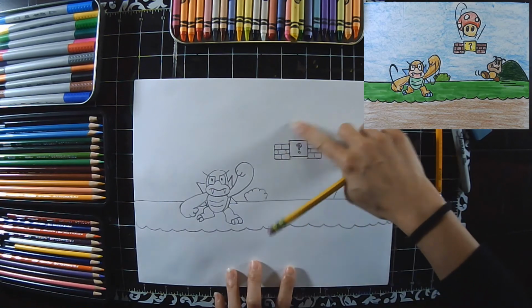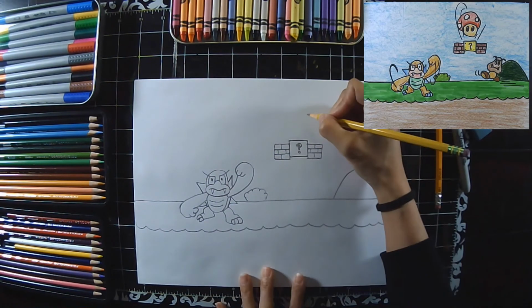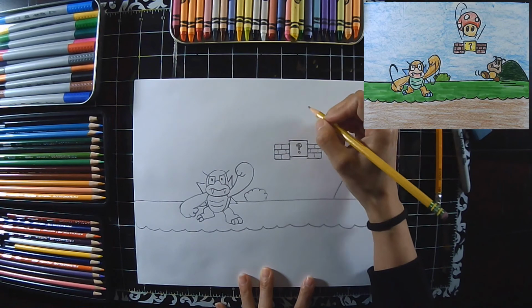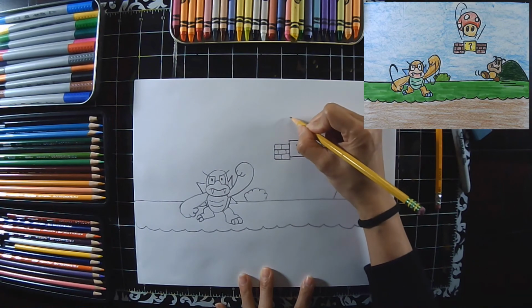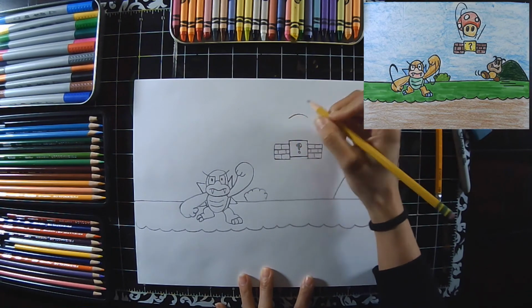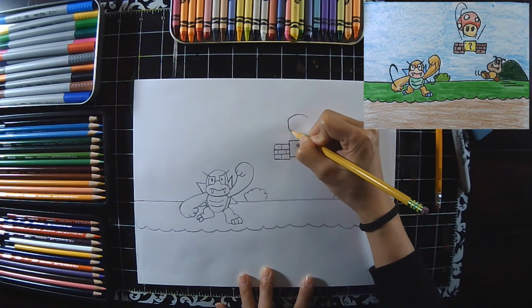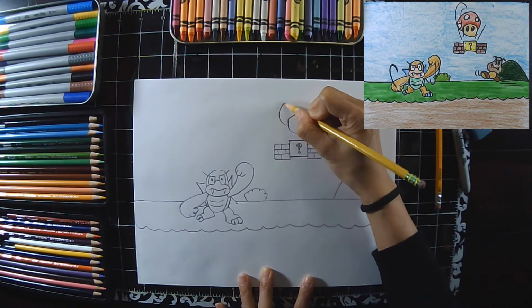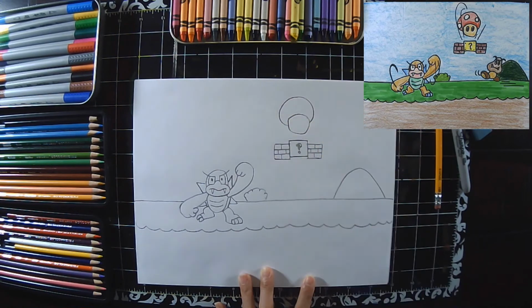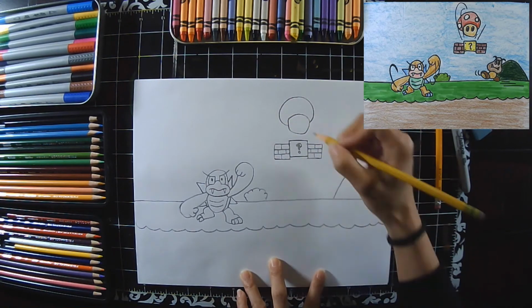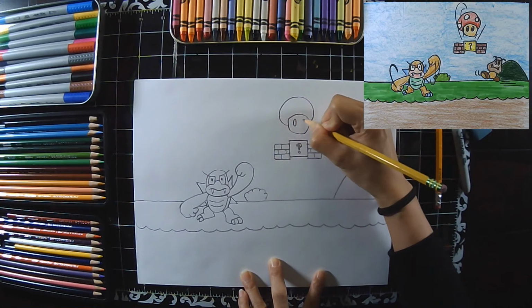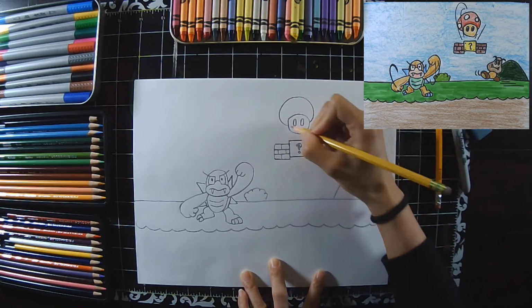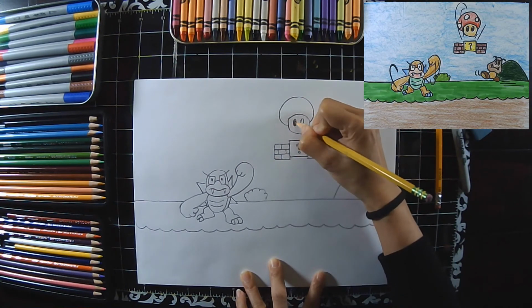Okay, and at the top of my box I'm going to create our little mushroom, and our mushroom looks like this. So we got a top of the head, and it's the bottom. You can make the mushroom bigger or smaller. I'm just going to do this size for reference.